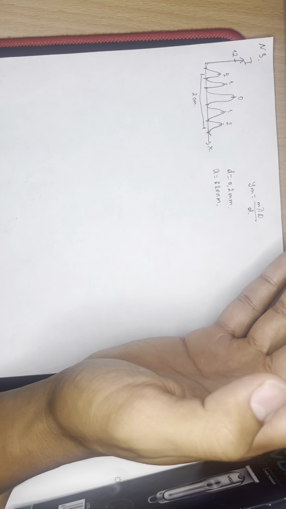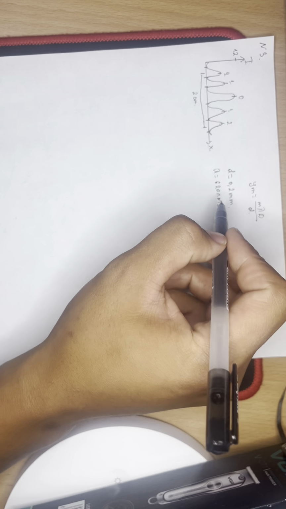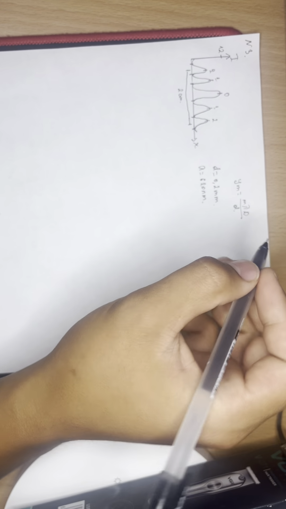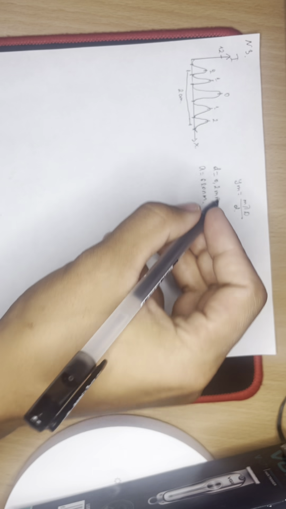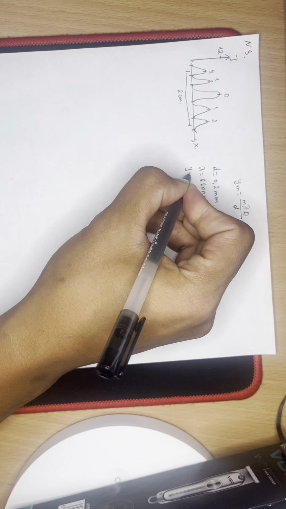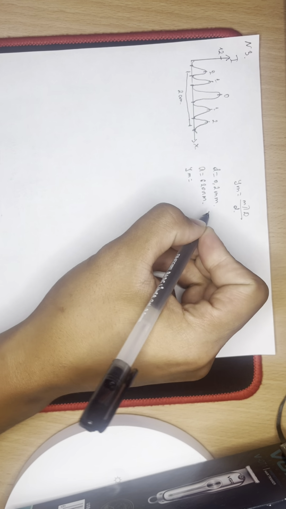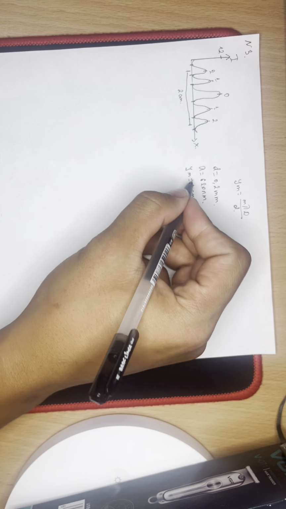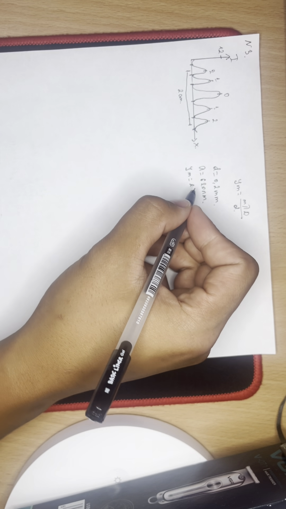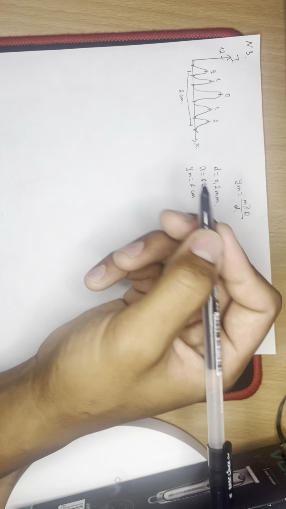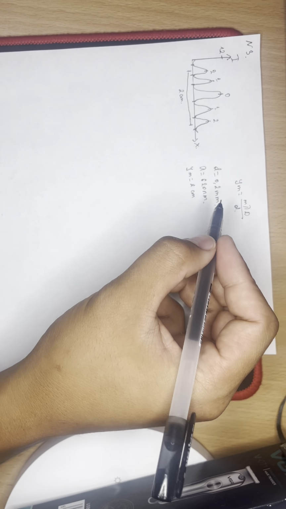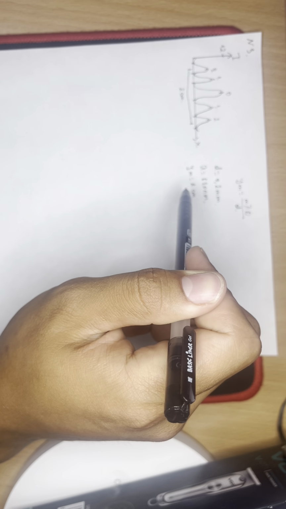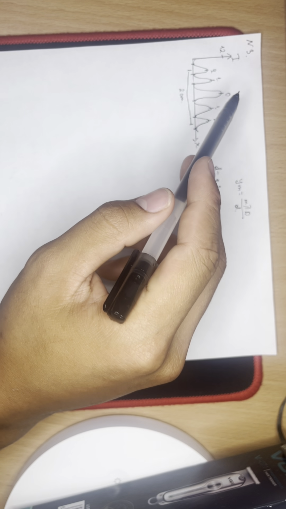So by using this information, we'll find the distance between the slit and the screen. So we need to find Ym. Ym is equal to 2 centimeters, it's our total Ym. If we use the first maximum, we need to divide it by 4, because here we have 4 maxima, 2 at the right side and 2 at the left side.